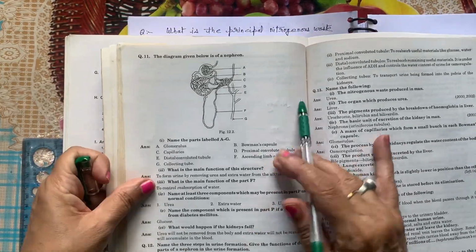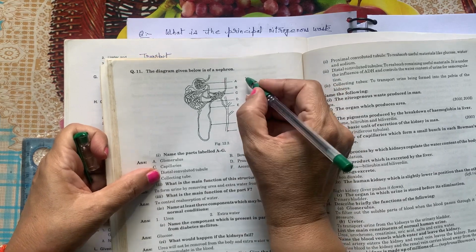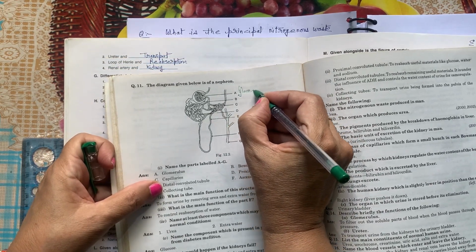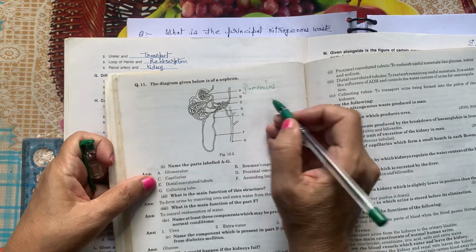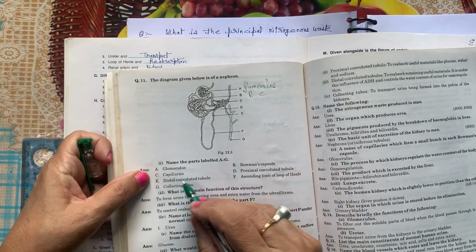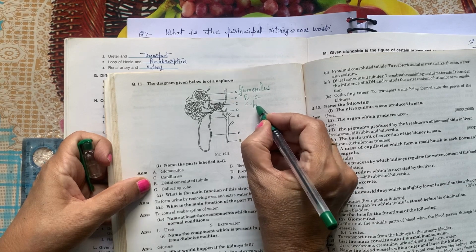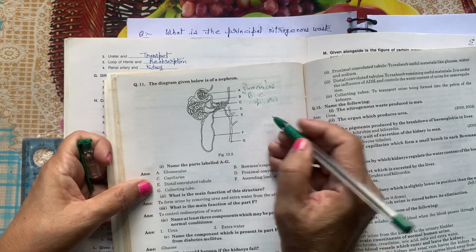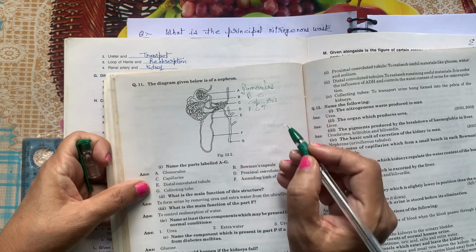Now see this one. A is the glomerulus. B, Bowman's capsule. C, the capillaries. D, proximal convoluted tubule.